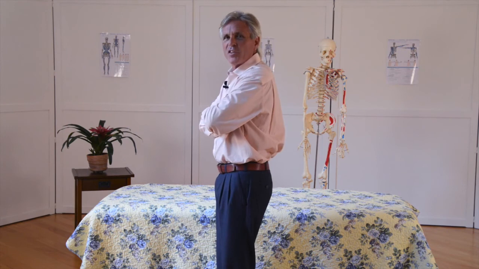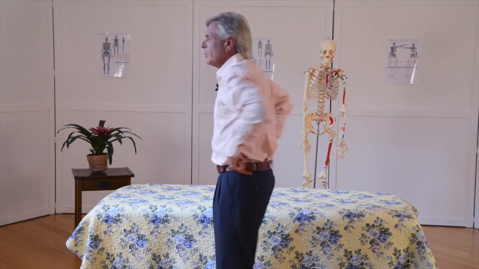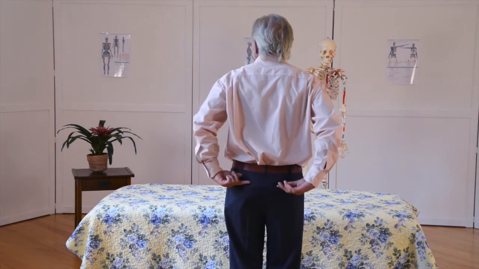I often call this the plumber's pattern because if you wear blue jeans with this kind of pattern, the blue jeans are going to hang down here and give you a little bit of a vertical smile. But that's just a joke.